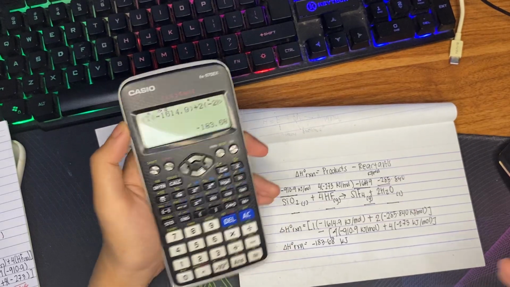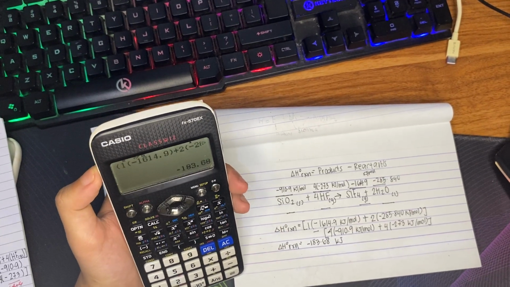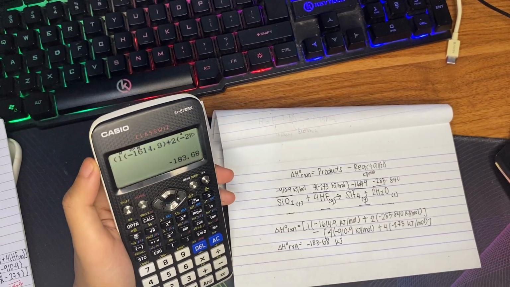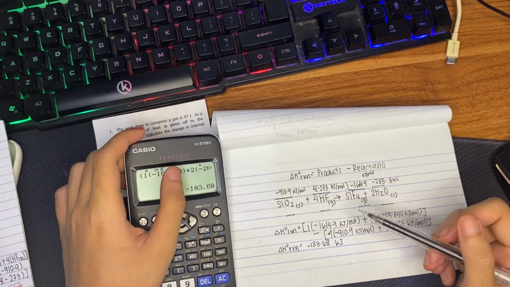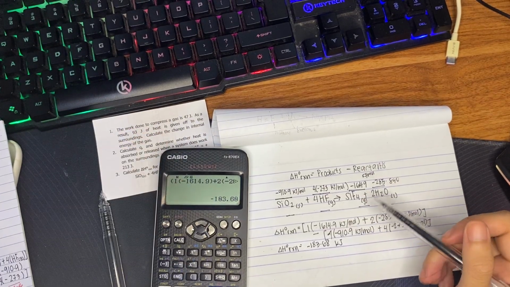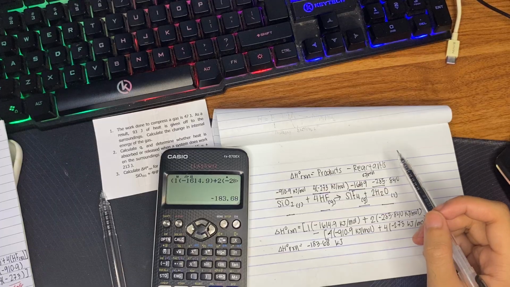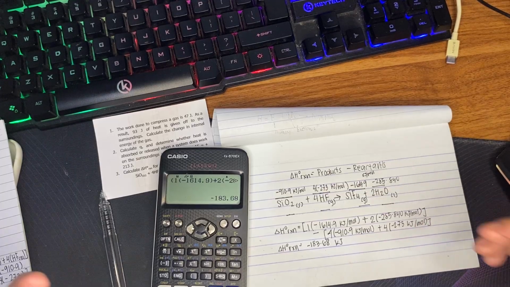We're not yet done since we still need to consider the significant figures. In this part, we are actually using addition and subtraction.